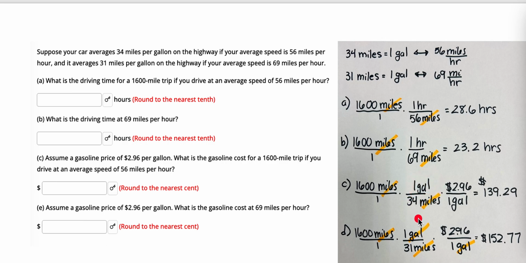But then I want to make sure that I multiply by the cost per gallon, because the ultimate question is, what is the cost of this trip? So I'm going to multiply by $2.96 per gallon. So now the gallons can get crossed off. And when I work out this arithmetic, I get $139.29.